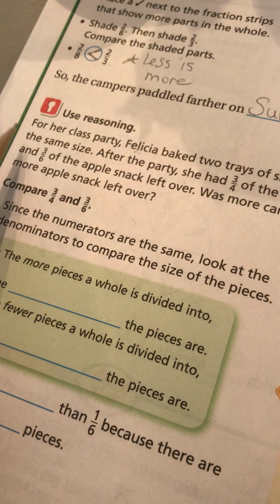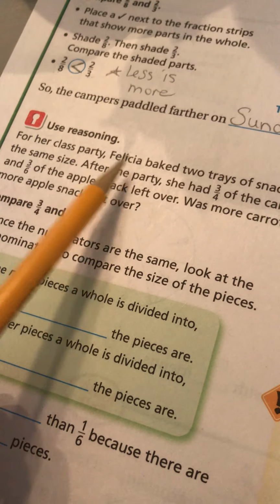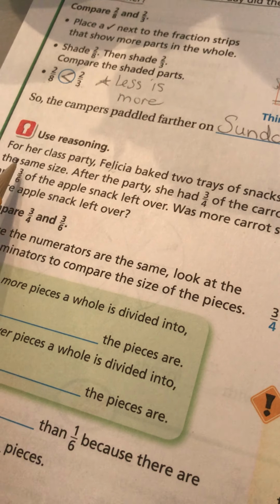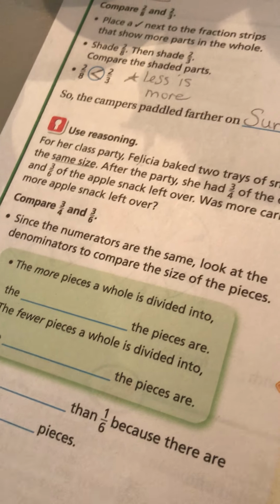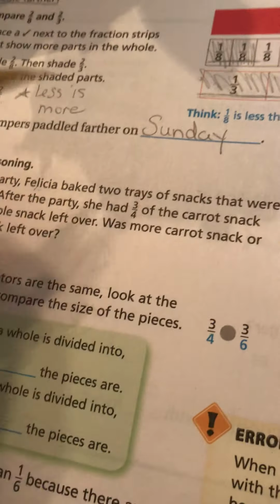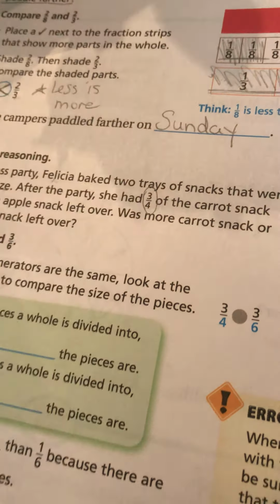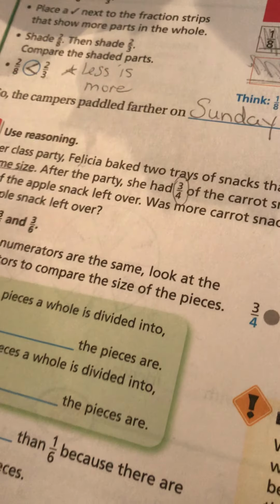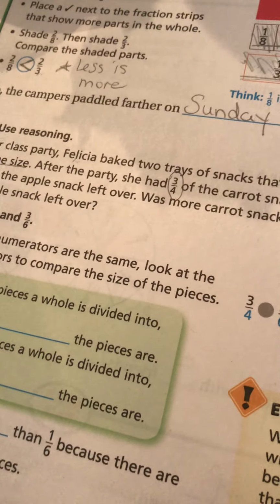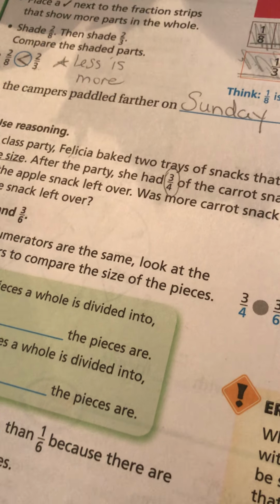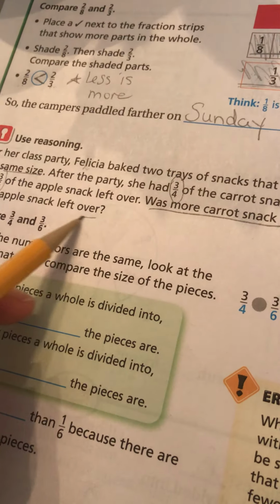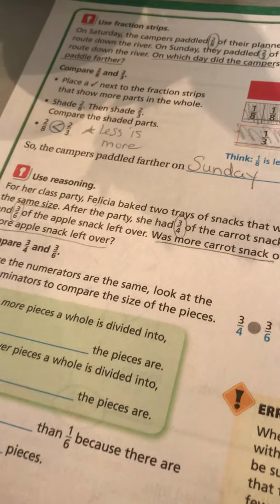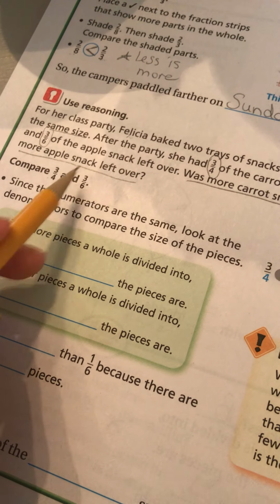Okay, use reasoning. For her class party, Felicia baked 2 trays of snacks that were the same size. Important info. After the party, she had 3/4 of the carrot snack and 3/6 of the apple snack left over. Was more carrot snack or more apple snack left over? That's our question. So what we're doing is comparing 3/4 and 3/6.